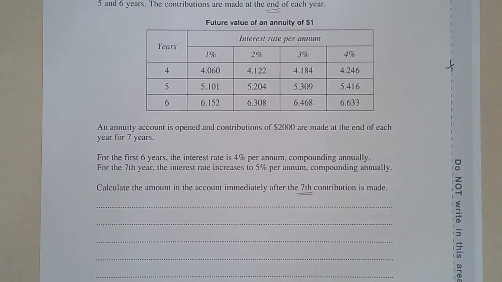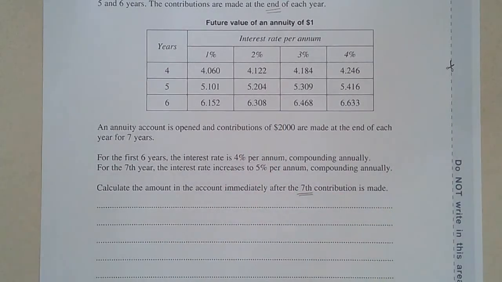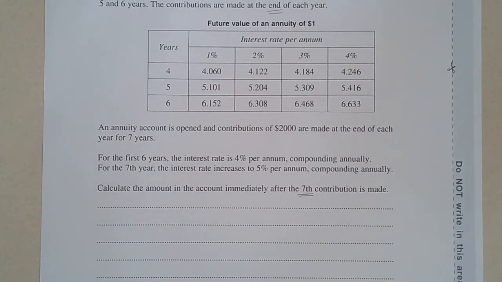Now, just thinking about it, 7 contributions of $2,000, our answer's got to be over $14,000. Okay, so just think about that for a moment.